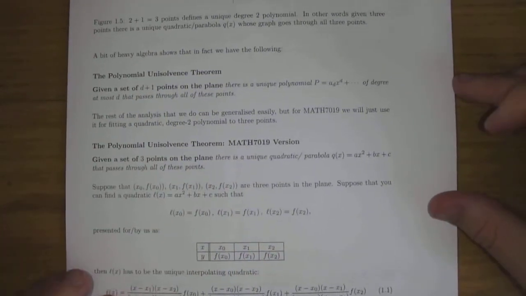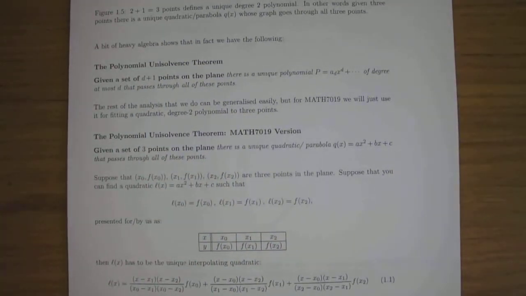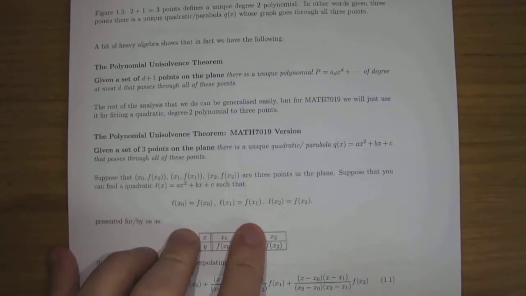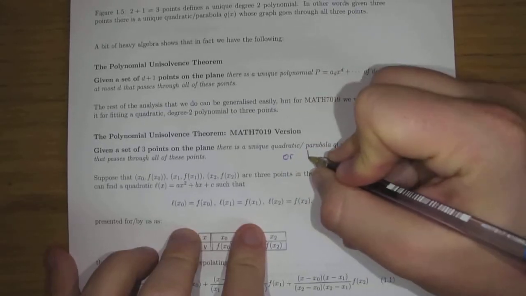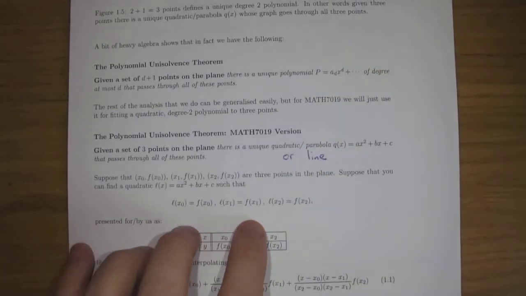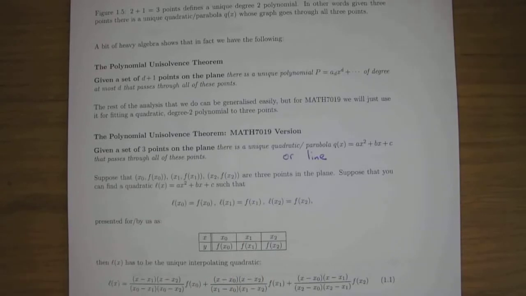So the theorem as such is, given 3 points in the plane, there's a unique quadratic or parabola that passes through all these points. Now it actually could be a line, because if the 3 points are on a line, that would be the a would be 0. Okay, so how this is going to work.